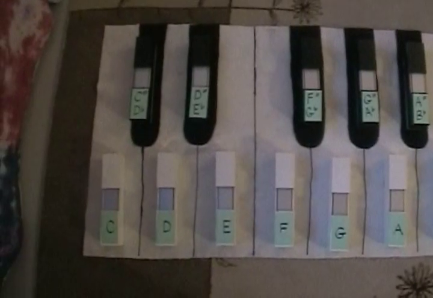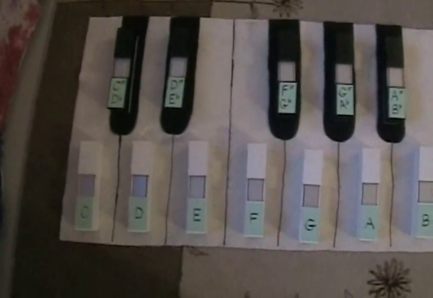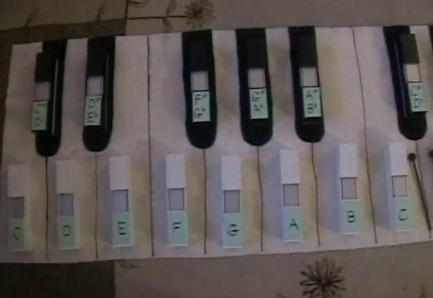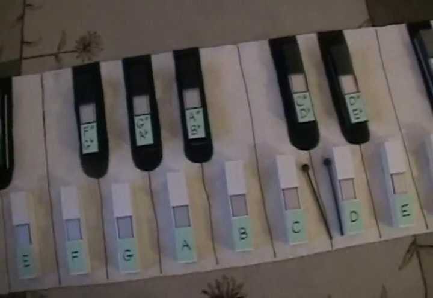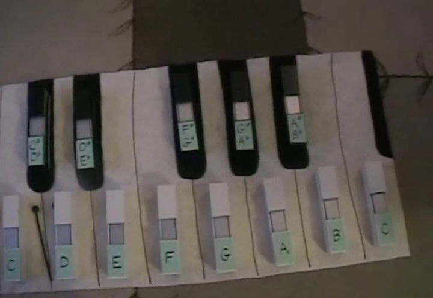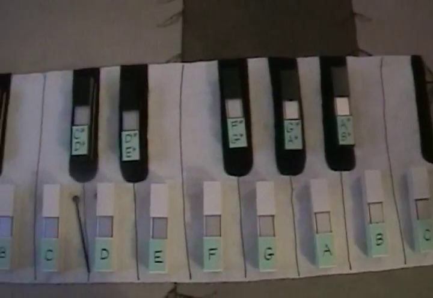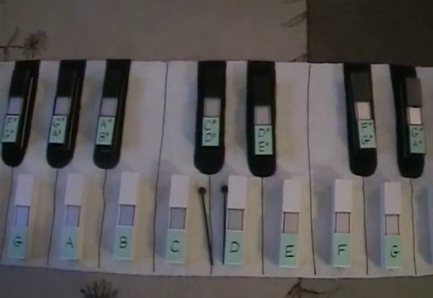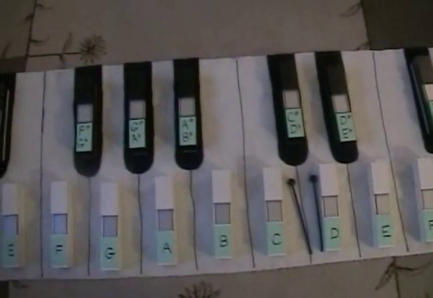You can see the white ones: C, D, E, F, G, A, B, C, D, E, F, G, A, B, C. So the musical alphabet is just those letters: A, B, C, D, E, F, G.